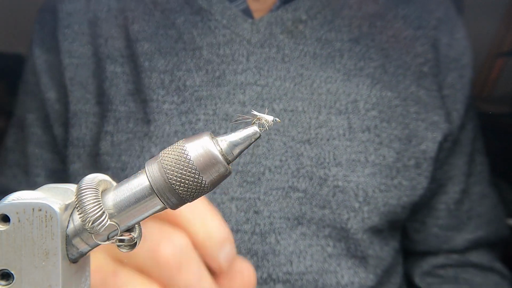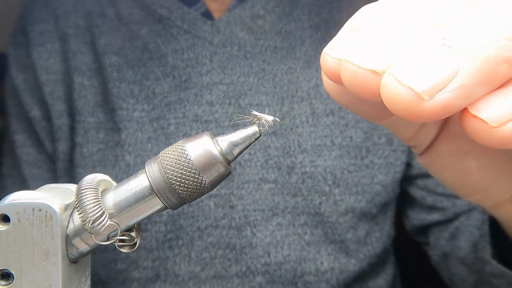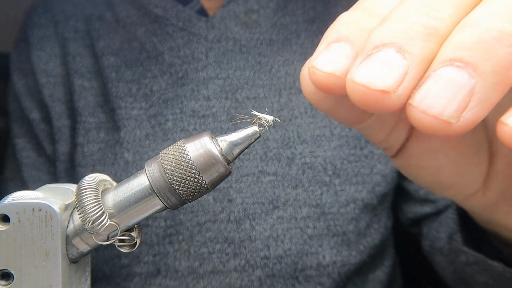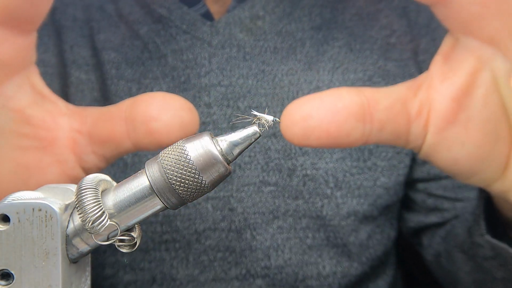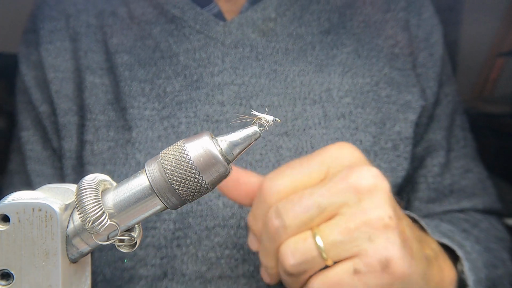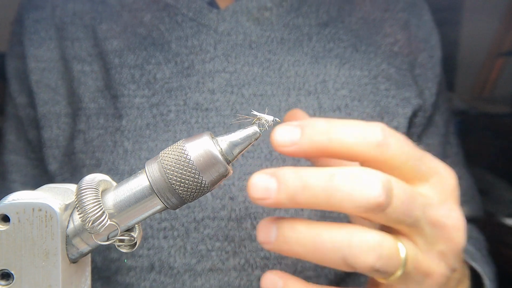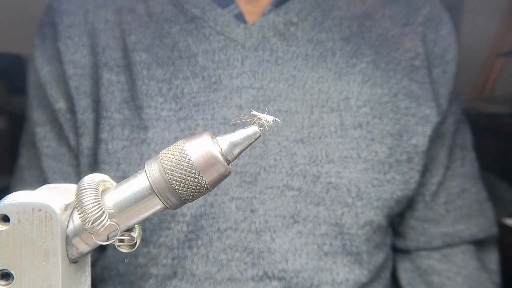All right, the other thing about this fly is it suggests the adult forms. It also could be a dry emerger where the wing has come out on, say, a mayfly and it's not inflated yet, or it could be a cripple where the wing is never going to inflate. So it's crossing over between different stages of life in a mayfly and a midge.